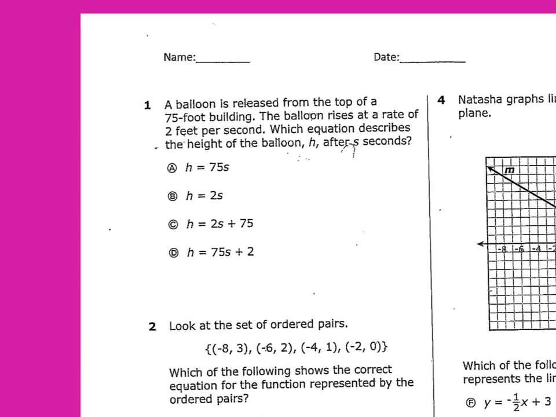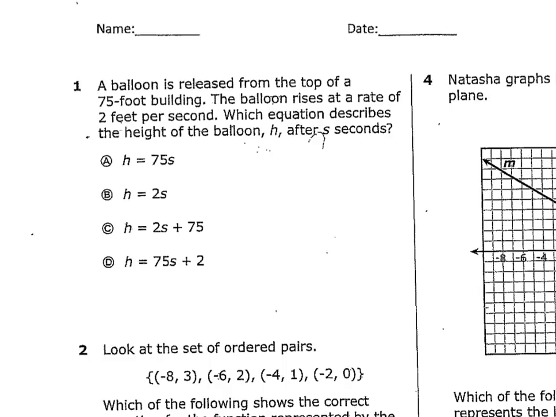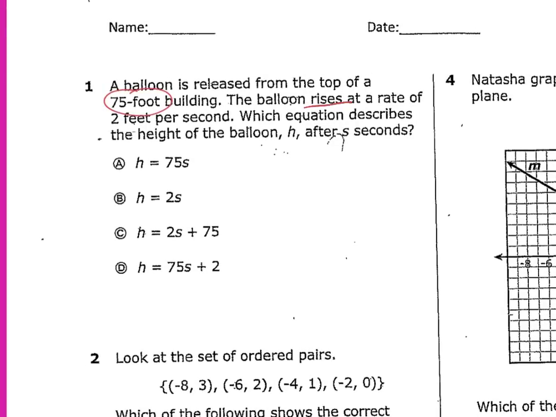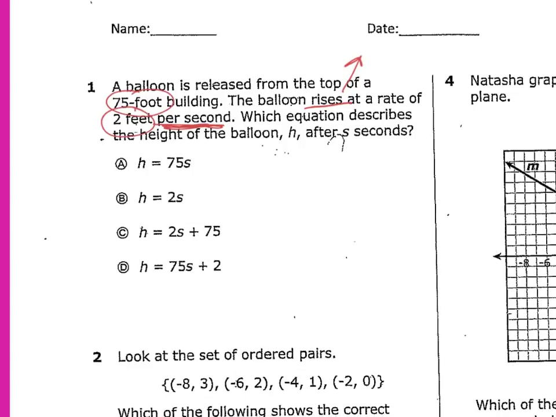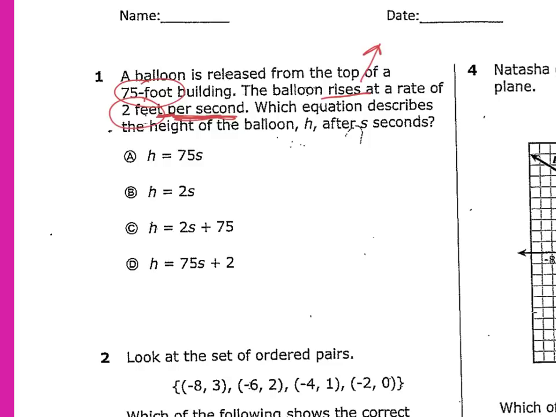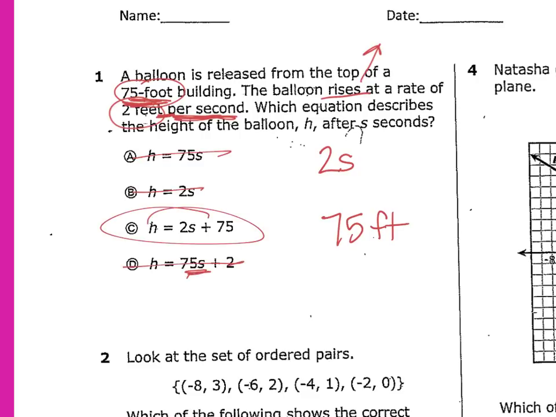Okay, on the back, number 1, a balloon is released from the top of a 75-foot building. The balloon rises, it's going up, at a rate of 2 feet per second. Which equation describes the height of the balloon h after s seconds? So it's going up 2 feet per second, so that means 2s, and it's released from the top of a 75-foot building, so it's starting 75 feet in the air. So we can get rid of these because they don't have all the information we need. We can get rid of this one because the variable's on the wrong number.